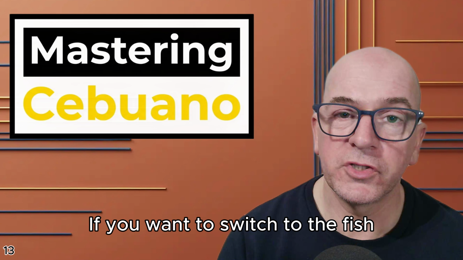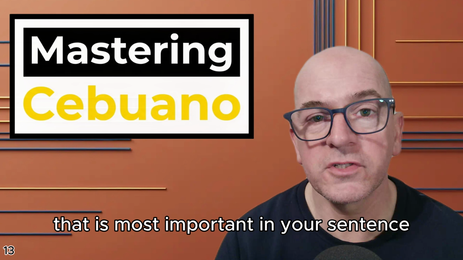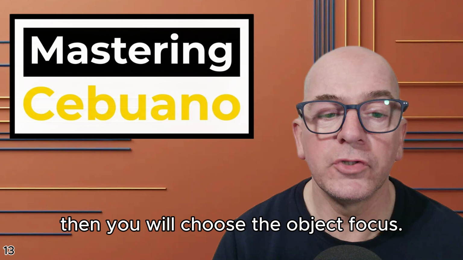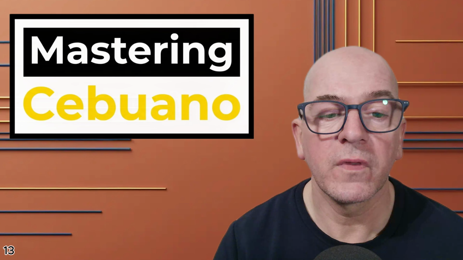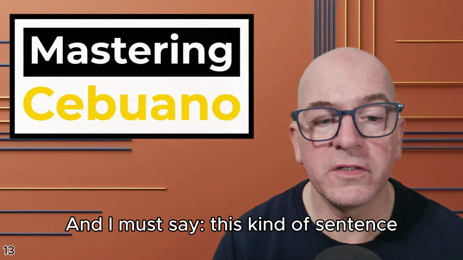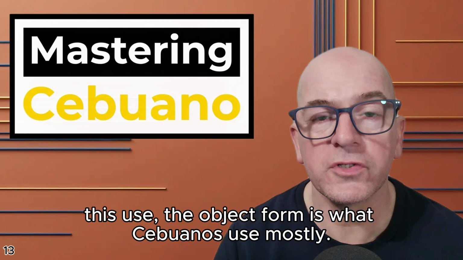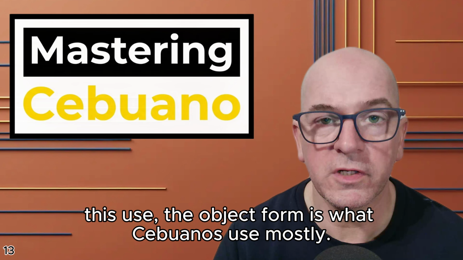If you want to switch to the fish that is most important in your sentence, then you will choose the object focus. The fish is what I'm buying. Paliton nako ang isda. And I must say, this kind of sentence, this use, the object form, is what Cebuanos use mostly.